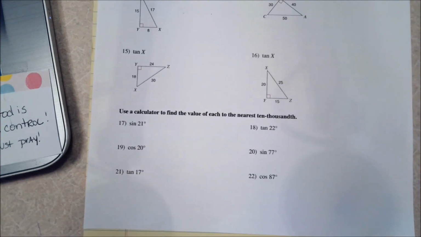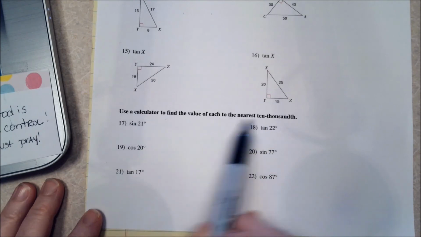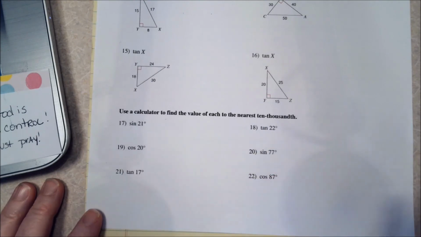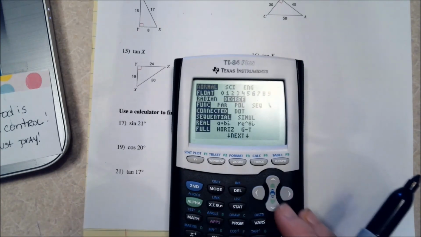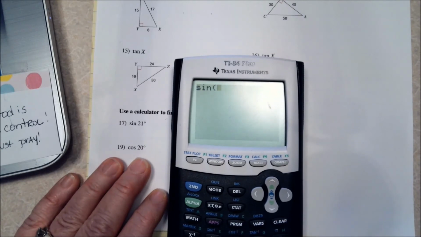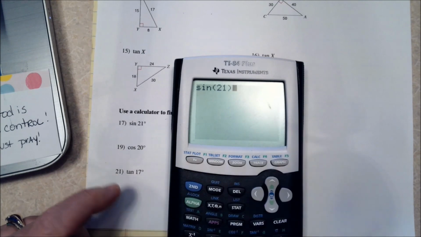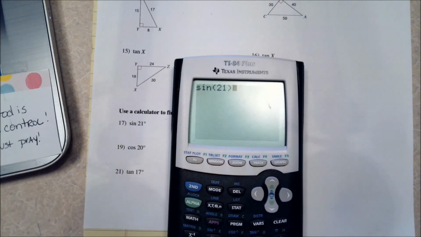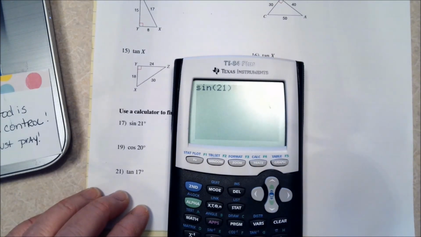One more thing I wanted to add is that you can use the calculator to find the value if you know the angle. So easy, so very easy. Make sure again that your calculator is in degree mode and then just type in sine 21. Now if you know the angle, you don't hit second sine. That's only when you know the ratio or the decimal equivalent. If you know the degrees, you just hit sine of 21.